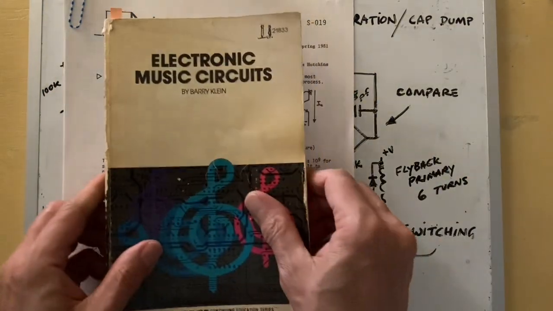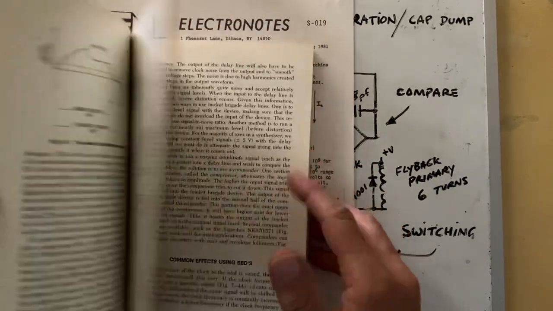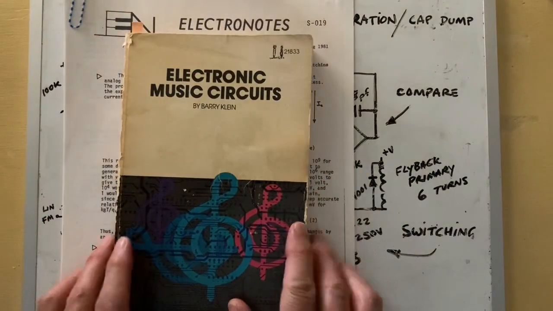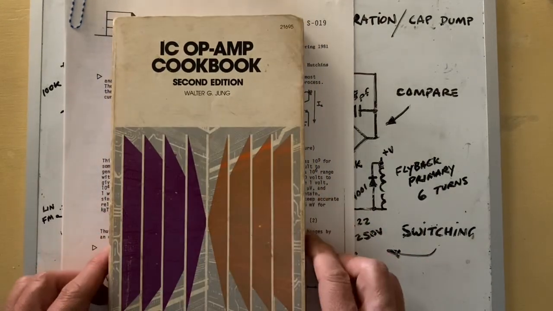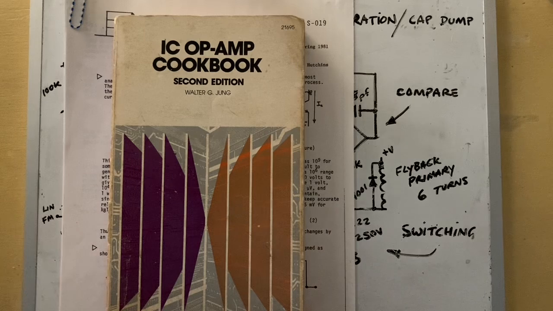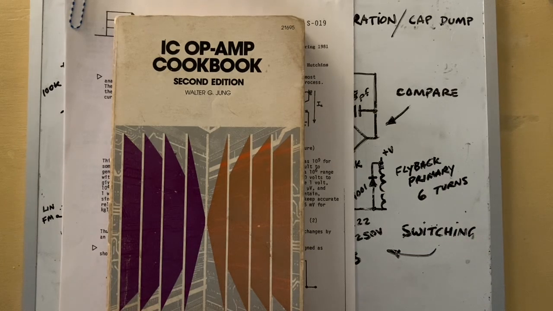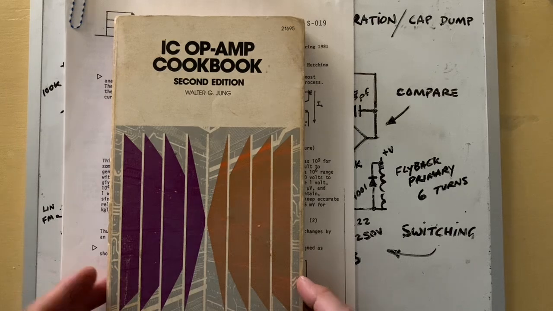Another great book is Electronic Music Circuits from Barry Klein. This one's pretty particular, and as you can see, I've looked at this so many times it started to come apart on me. But again, analog modular synthesizers are basically analog computers that produce sound. So utilizing an analog computer to actually give us some control over the high voltage generation of the Graviflyer, I think will help considerably. All right, and another great book, Walter Jung, IC Op-Amp Cookbook.